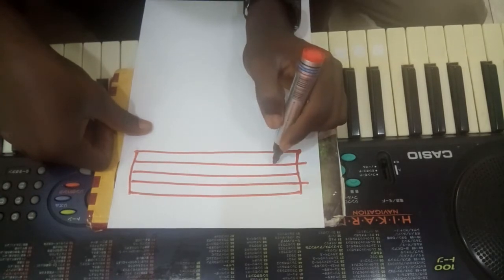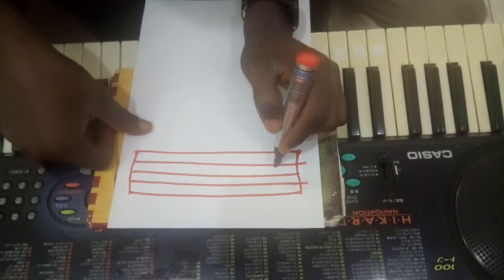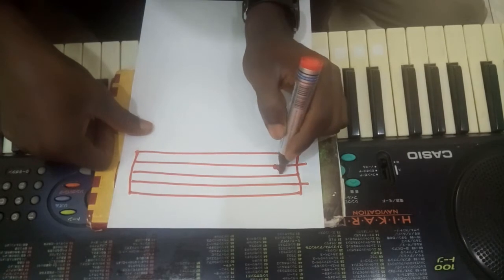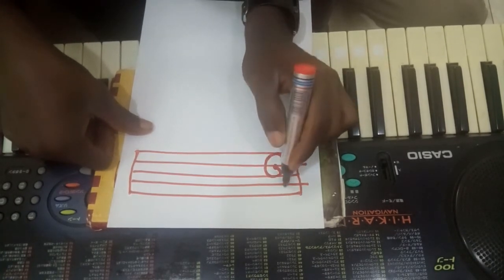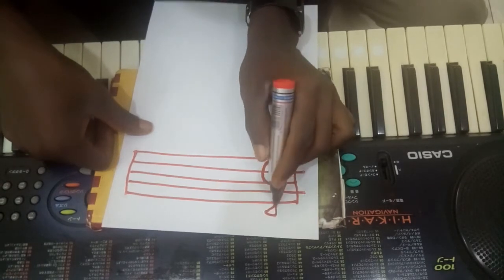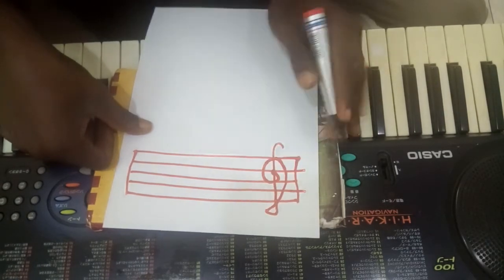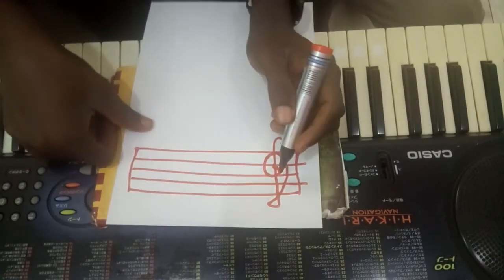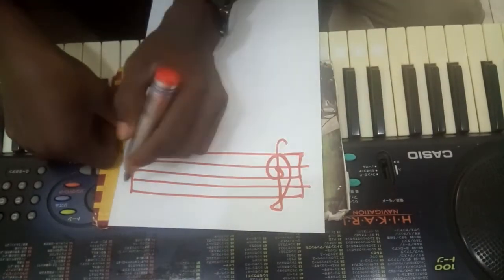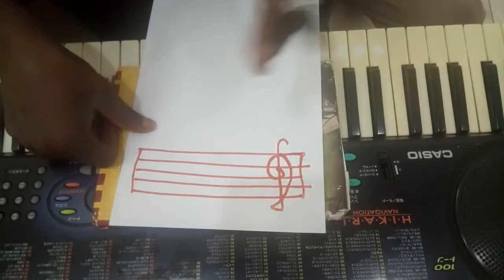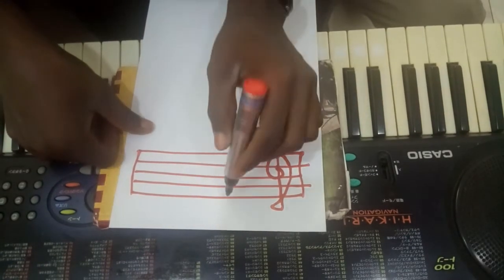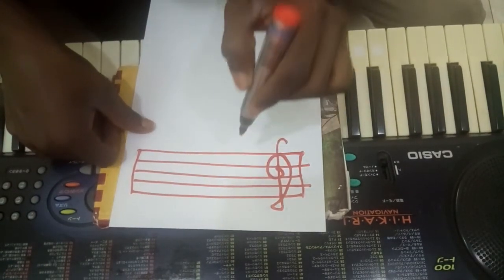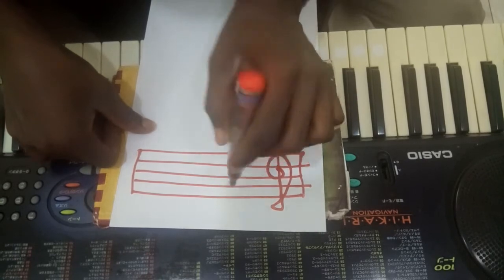You start from here, put your dot, come down from here, cut it, then go up, cut it here, and come here. You get it? This line I drew is called your staff. A staff is made up of 5 lines and 4 spaces: space 1, space 2, space 3, space 4.